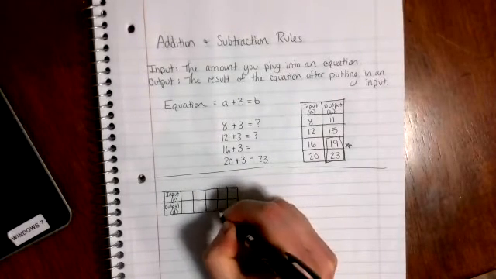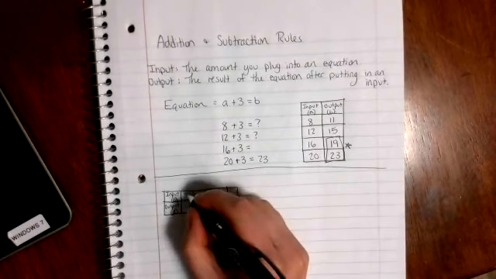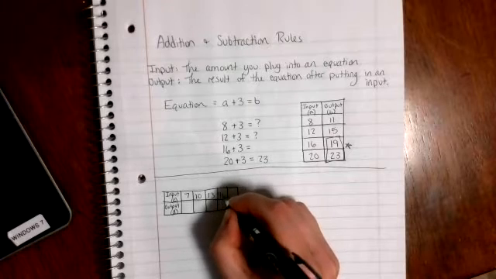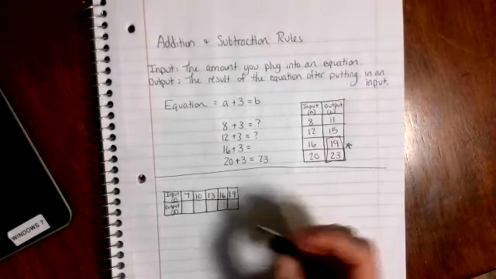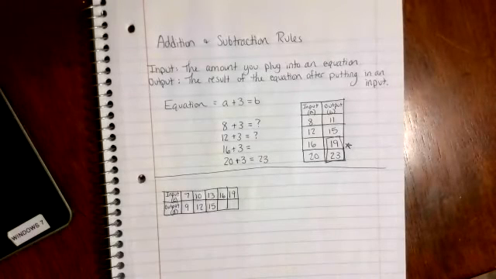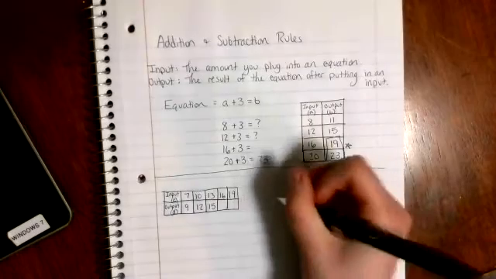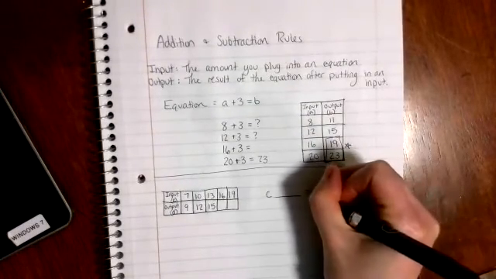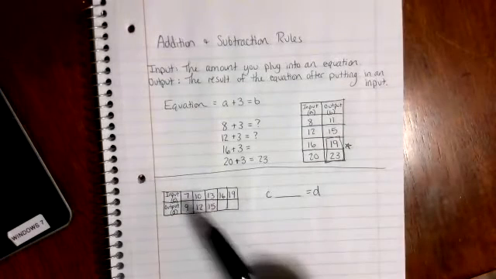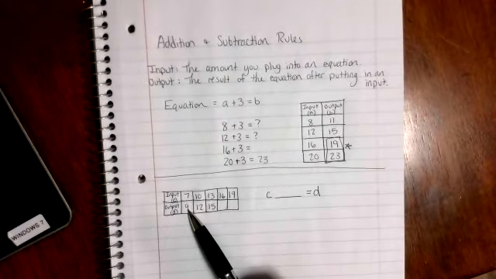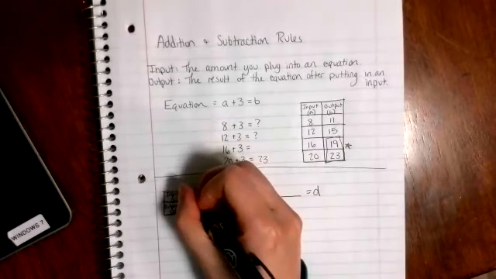Let's get some sections going here. My input is going to look like this, and my output is going to look like this. Looking at my equation, I know C, something happens to it, and it equals D. So I'm looking from C to D, from input to output. If I put in 7 and it comes out as 9, what happened to 7? Well, it looks like it added 2, so I'm going to write that up here, plus 2.